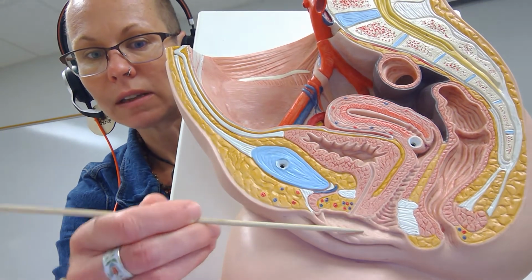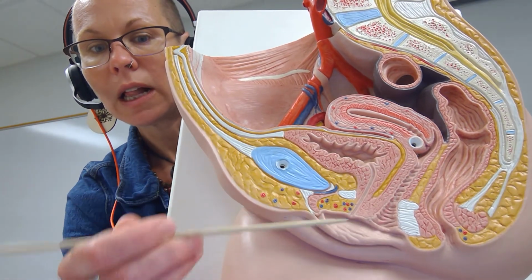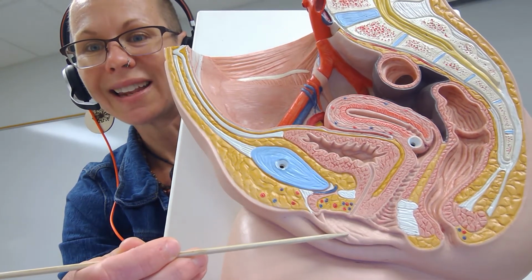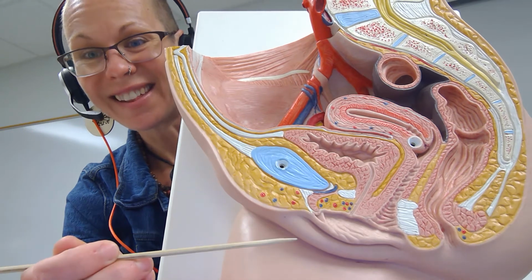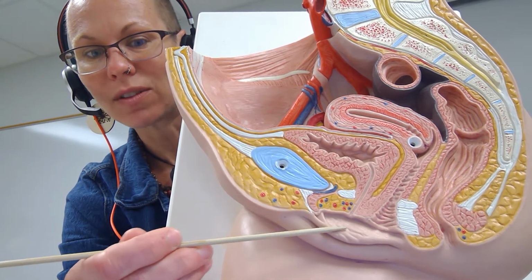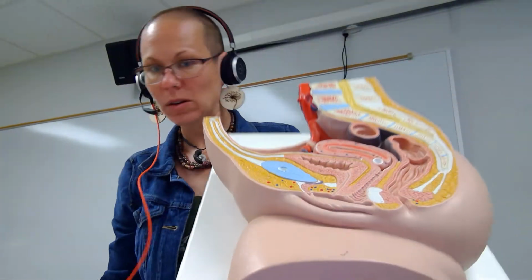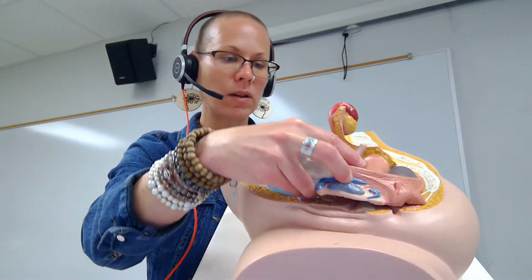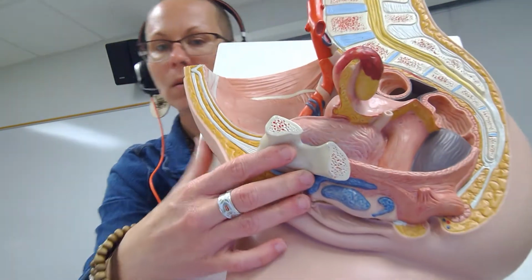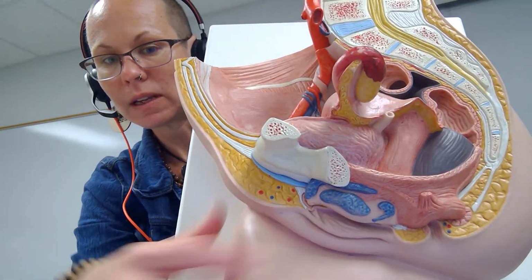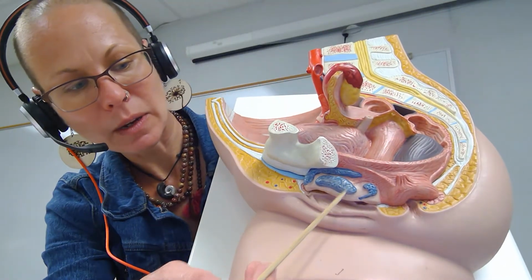And there's a space here between labia minora and labia minora on the other side, left and right. And that space is called the vestibule. When we take a look at it together here, we can see that space, that vestibule would be right here.